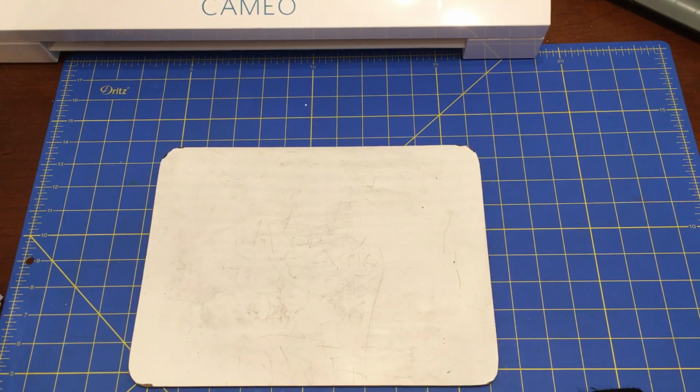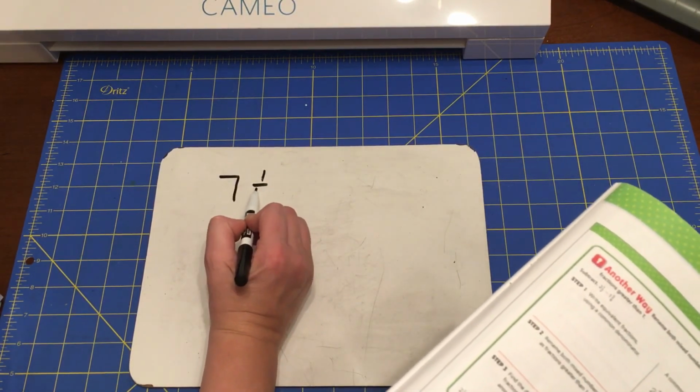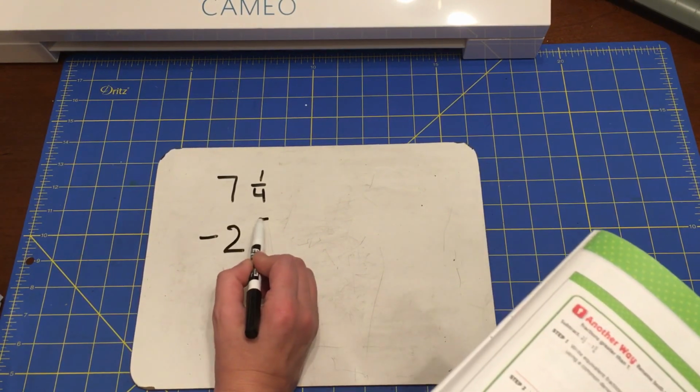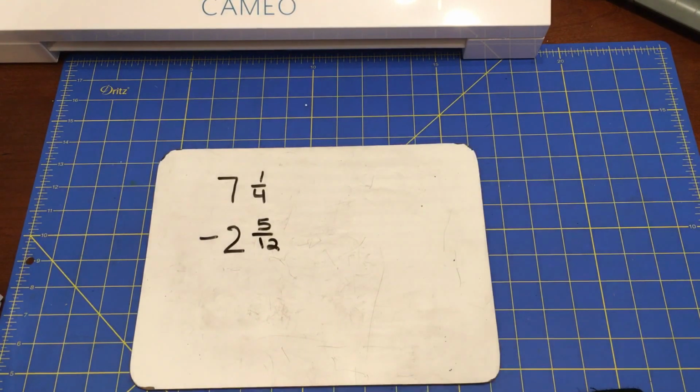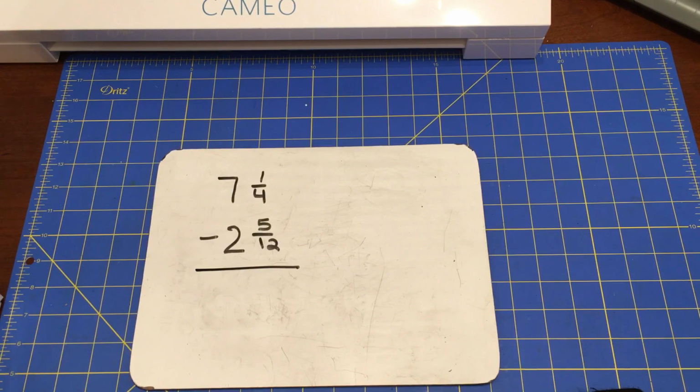All right, I hope you got all your stuff for working out your math problems. So we're going to start out with this problem. 7 and 1/4 minus 2 and 5/12. So what I want you to do is go ahead and use the steps we just did and solve this problem. So we're going to pause the video here, and you're going to solve the problem. And then once everybody has solved the problem and turned their board over, you will show your answer, and I will solve the problem, and we'll see if you got the right answer or not. So go ahead and pause the video and solve the problem.